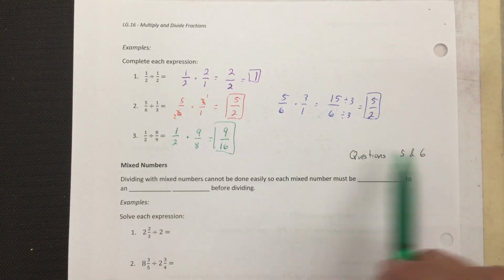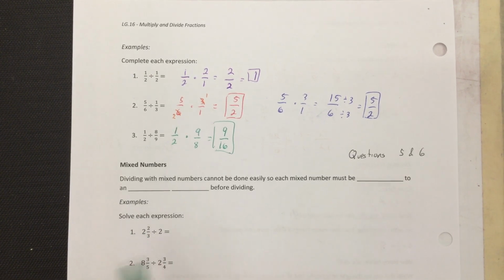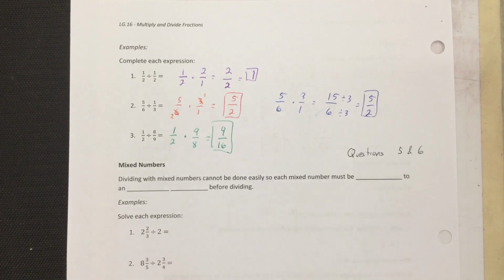Now, questions 5 and 6 are based on dividing regular fractions. There might be some whole numbers in there as well, but those two questions deal with dividing regular fractions.